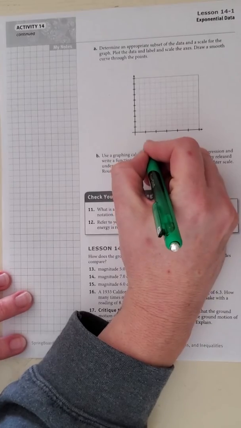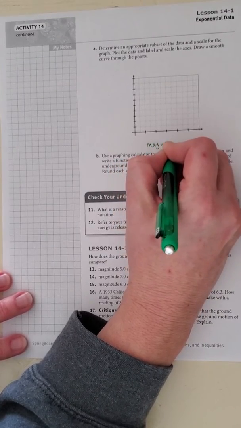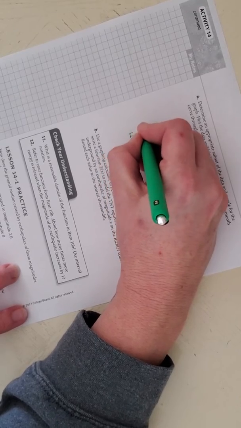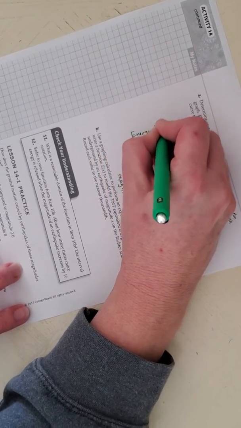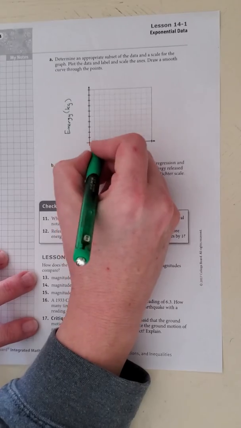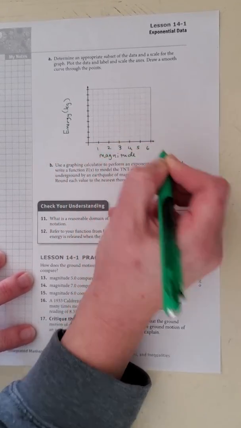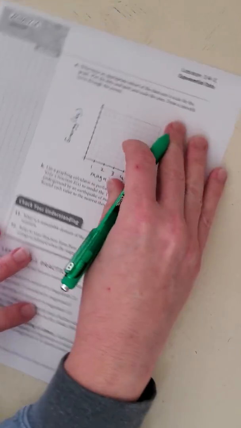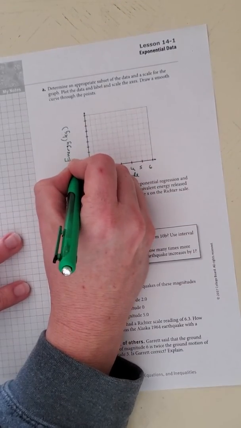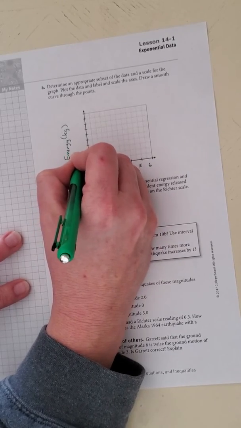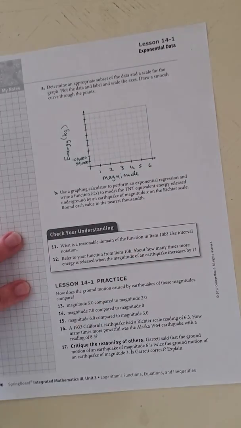So this is going to be our magnitude. And this is going to be our energy in kilograms. So my magnitude is going to be 1, 2, 3, 4, 5, 6. And my energy, I'm going to go ahead and count by 50,000s. So 50,000, and then 100,000, and so on.